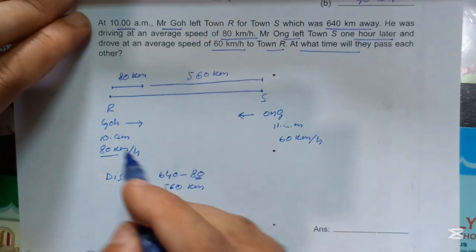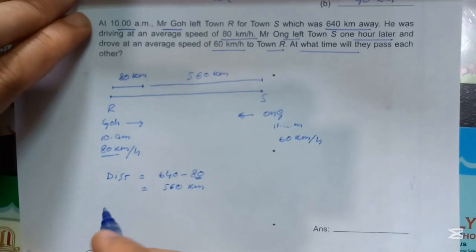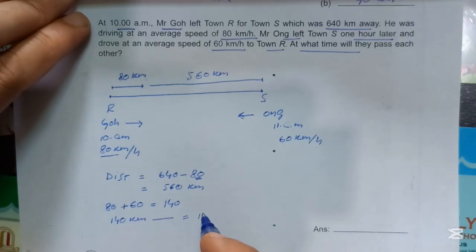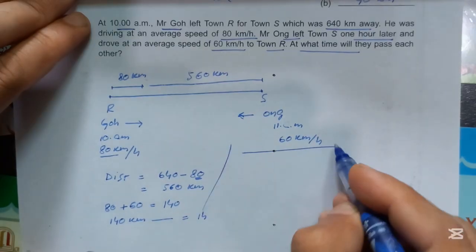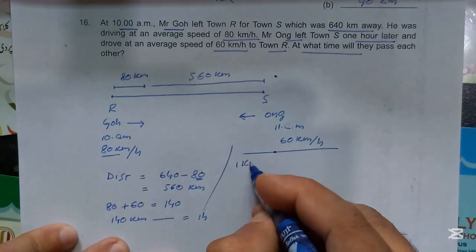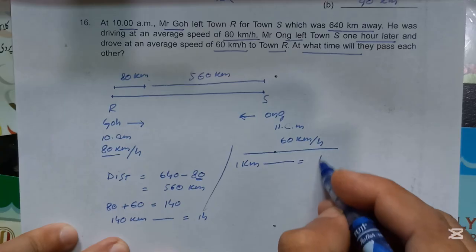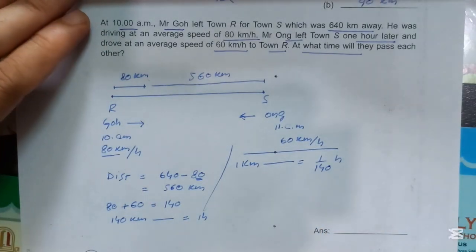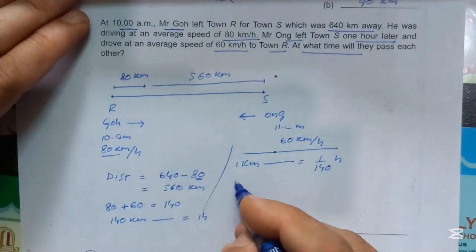Now both speeds are 80 plus 60. That is equal to 140. So 140 kilometer distance both will cover in 1 hour. Okay, 1 kilometer distance will take 1 by 140 hours by both of them, and the requirement is 560.